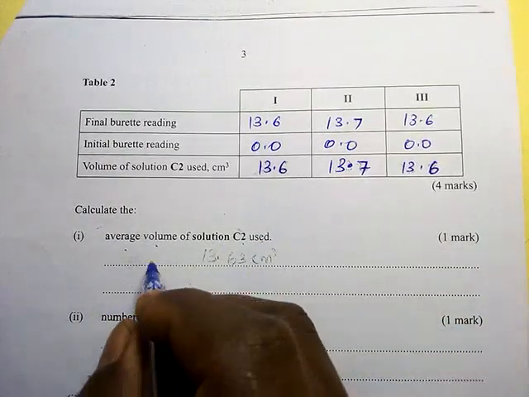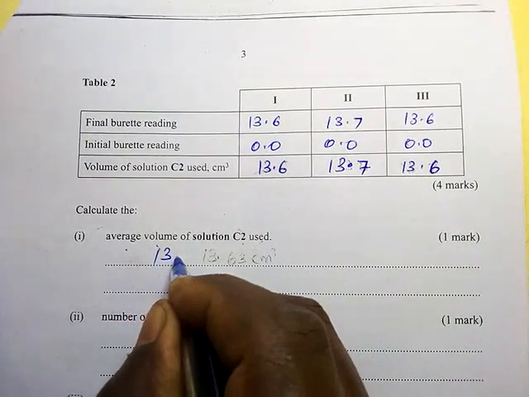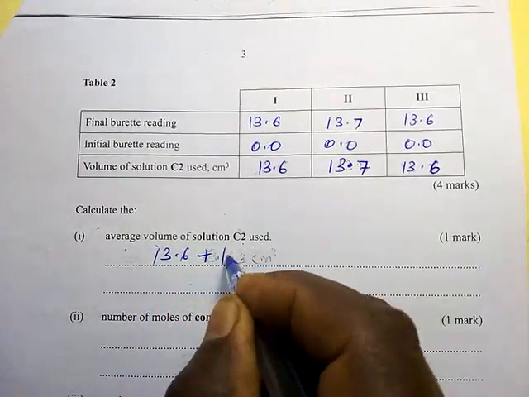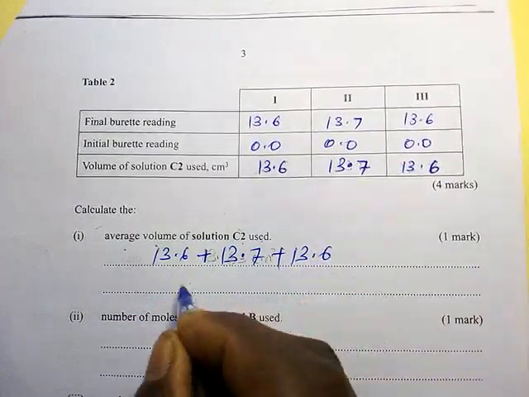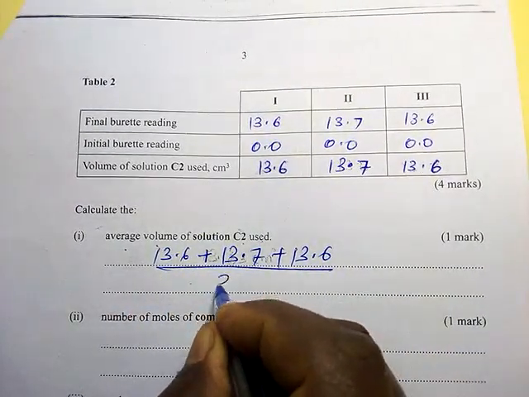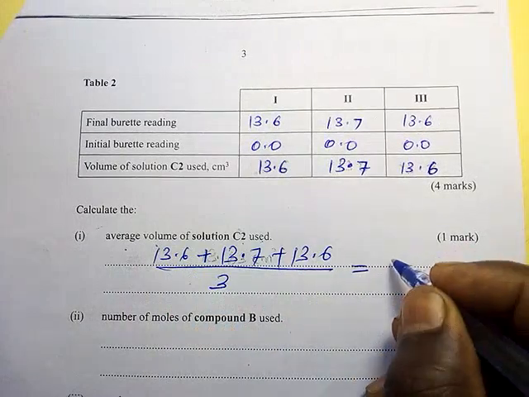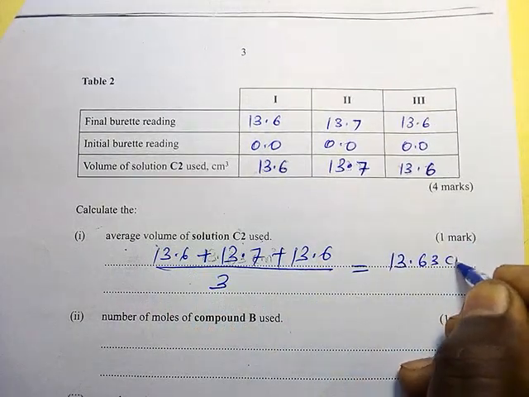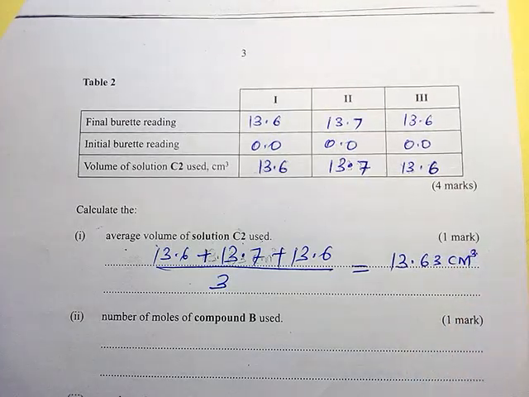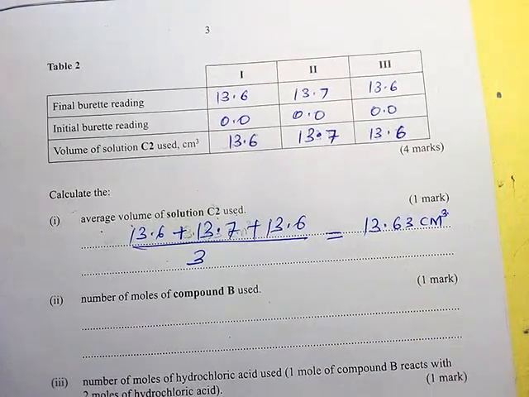So now let us calculate the average. Remember, average is 13.6 plus 13.7 plus 13.6. You divide by 3. This will give us 13.63 cm cube. So that's how you get your 1 mark.